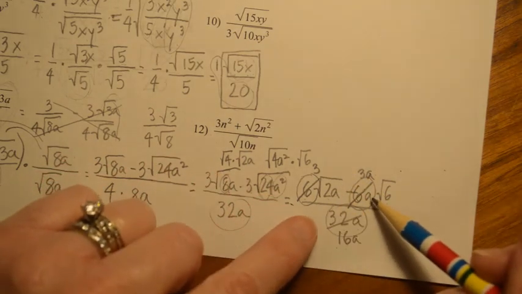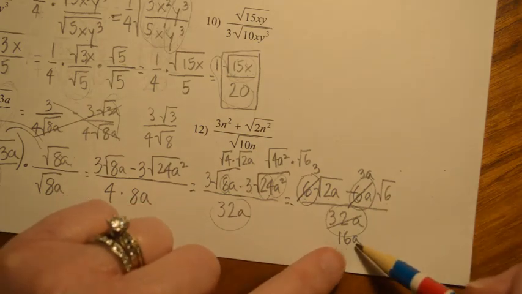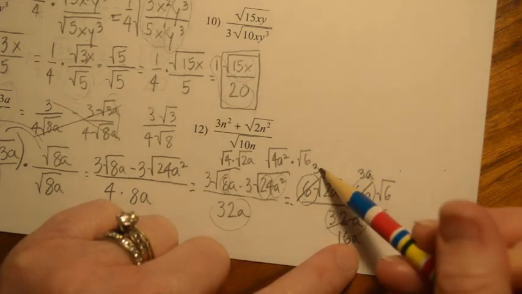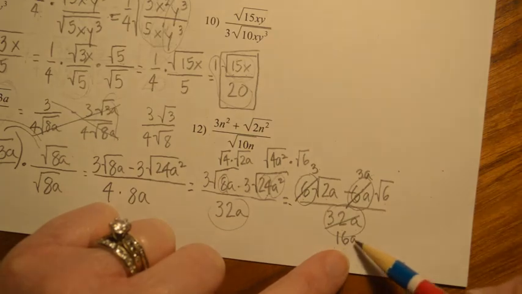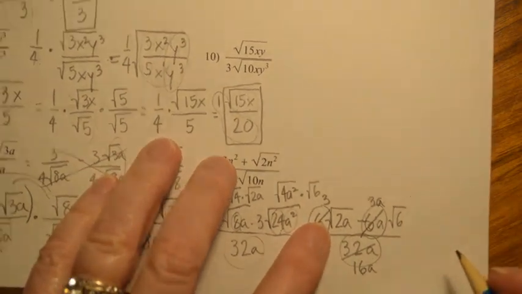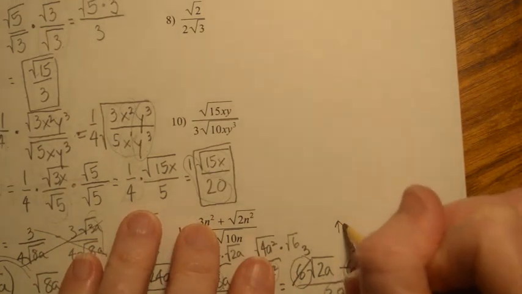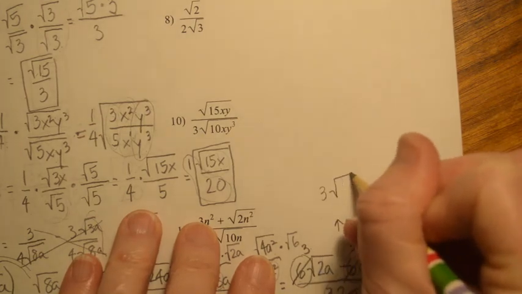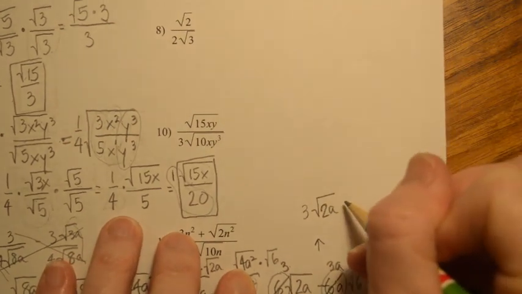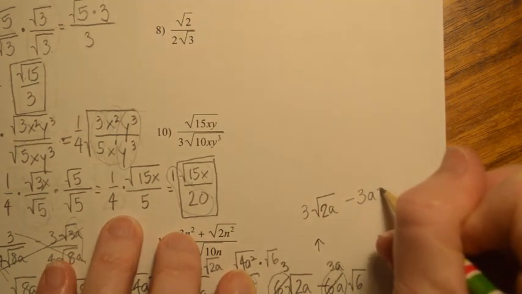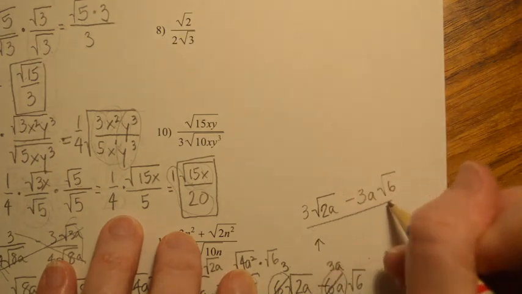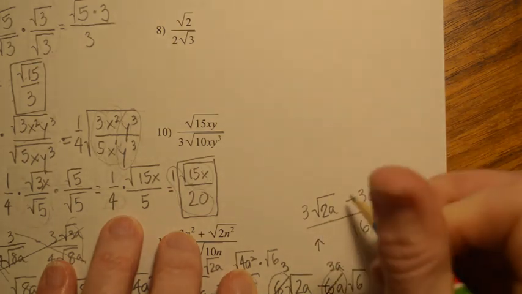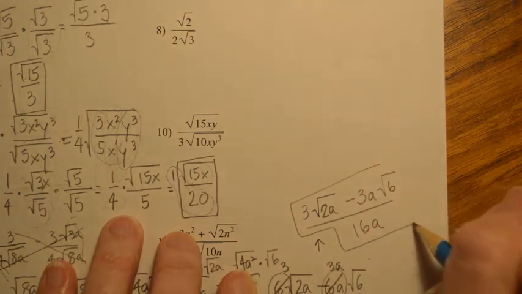Now you might say, what about the a's? There's an a in here and an a in here, but no a in here, so I cannot cancel the a's. So what's left is 3 times square root of 2a minus 3a square root of 6 over 16a. Final answer.